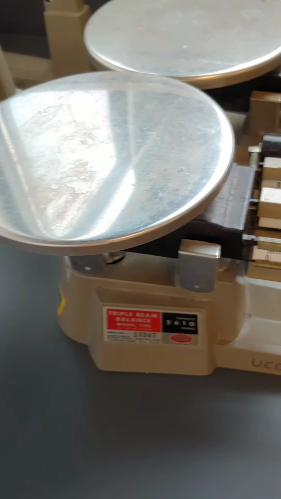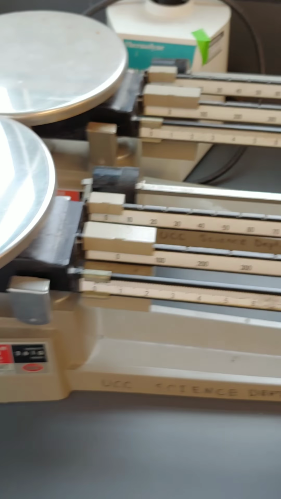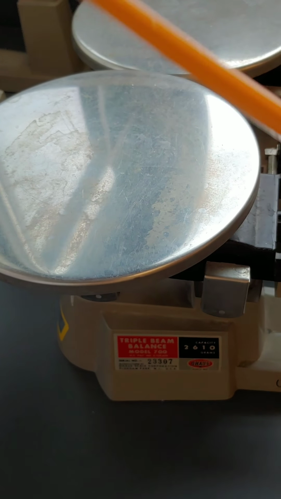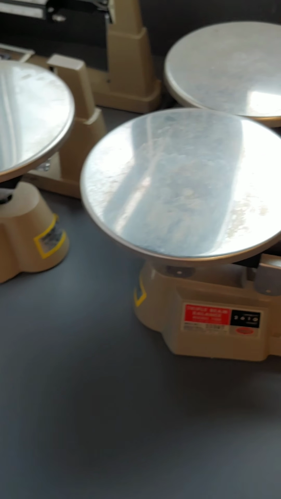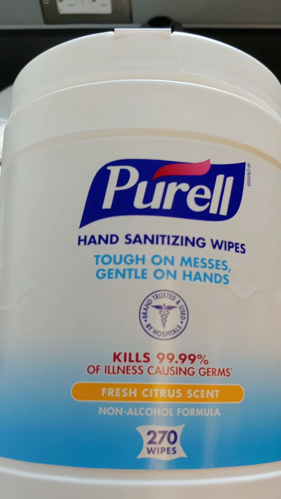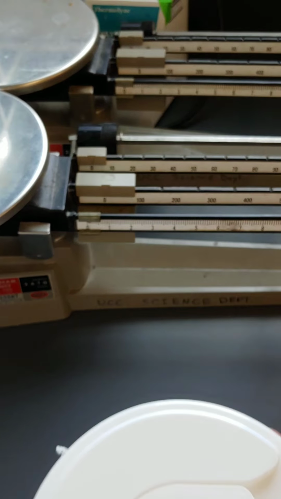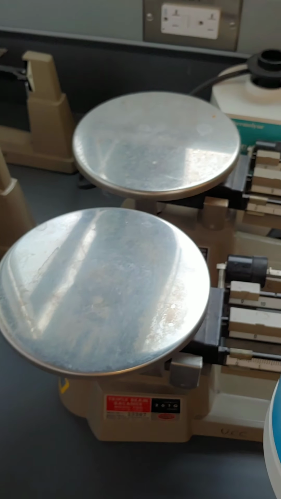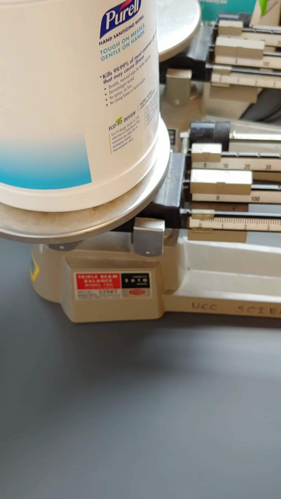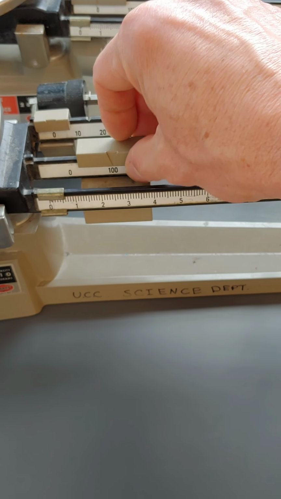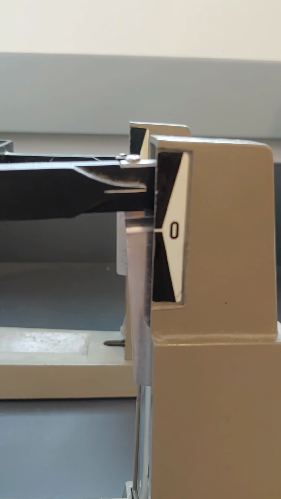And the way a triple beam balance works, these are the different ways. What I have here is a pencil, which just happens to be what I have in my hand, but we could grab the tub of the Purell hand sanitizing wipes. So what we do is we look at the balance, and then we take our object and place it on the balance, and then we have to move these counterweights so that the line there ends up at 0.